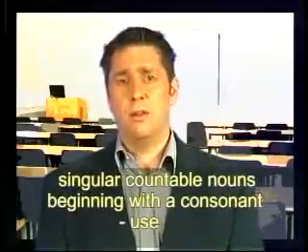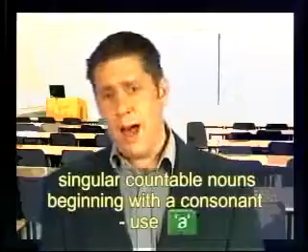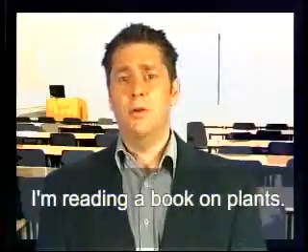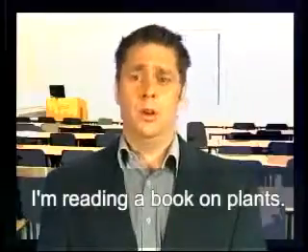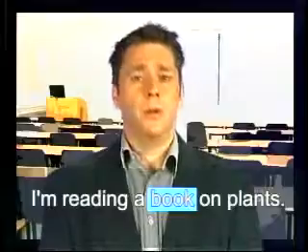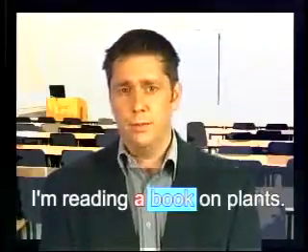For countable nouns that begin with a consonant, we use the article a before the noun. For example, I'm reading a book on plants.